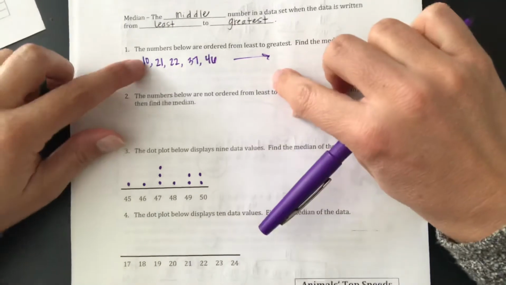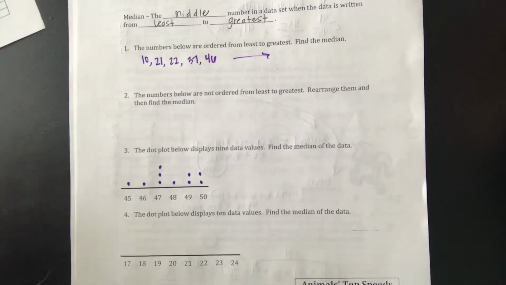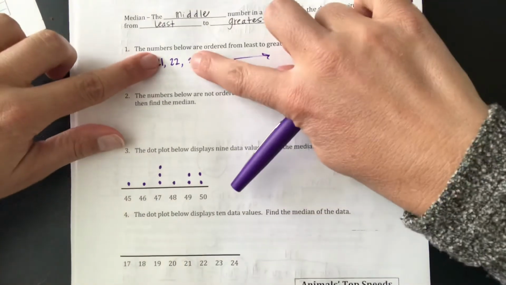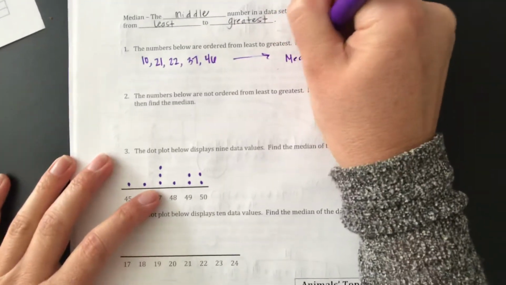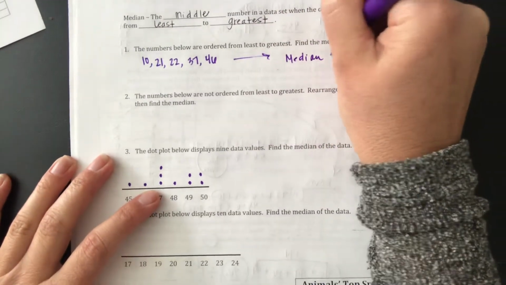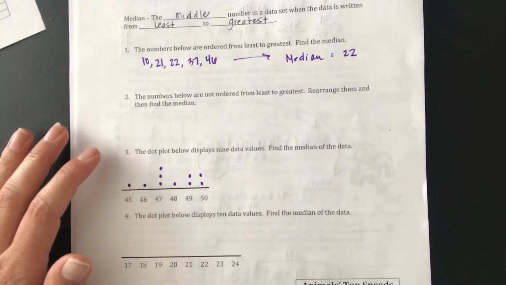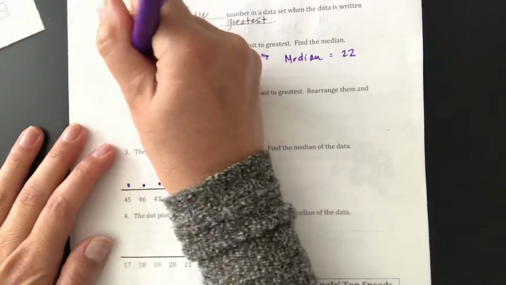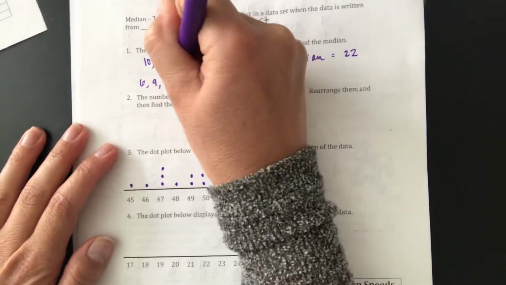I'm going to go 1, 2, 3, 4, 5. I know there's 5, which means it's odd, which means there's going to be one number right in the middle. So 2 and 2, what's in the middle? We've got 22. So the median is 22.